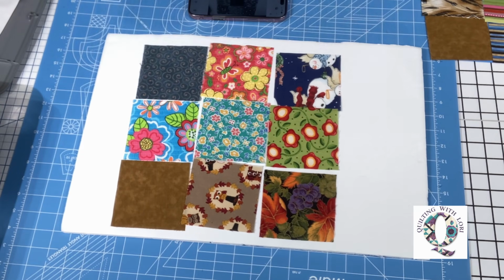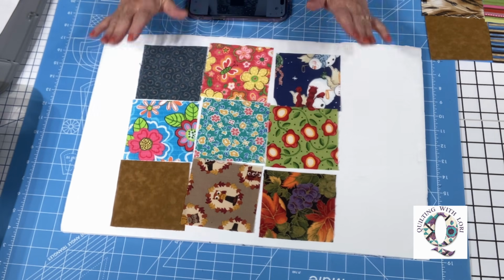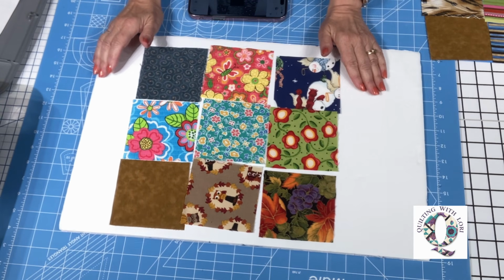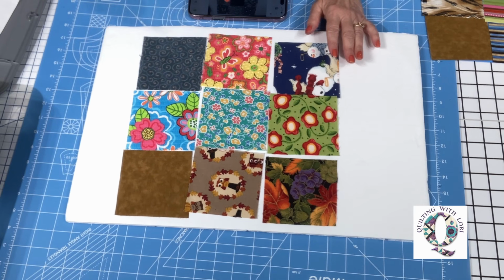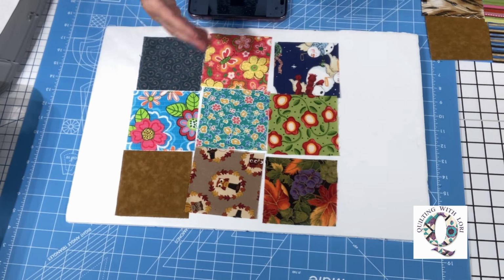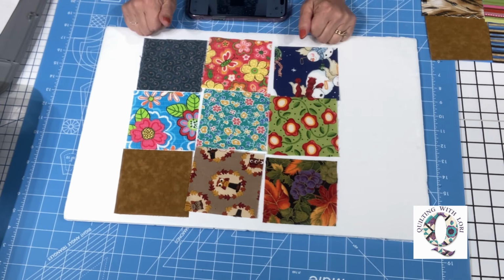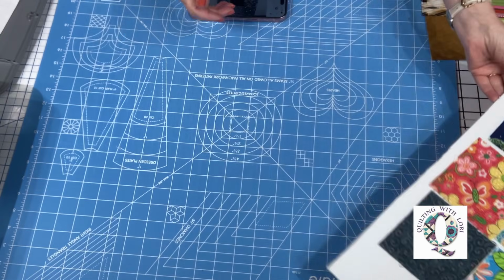If you just want to use everything in your stash and make a really scrappy quilt, you could absolutely do that. And the easiest way then to identify what the value is to take a picture of it and filter it so that it's just gray tones, or in my case, it's called mono. So that is one. Now let's take a look at another one.